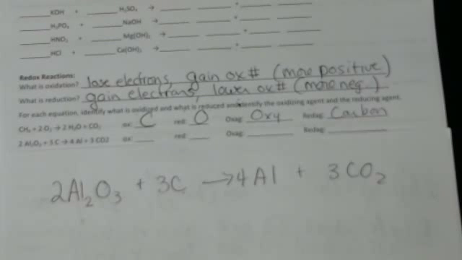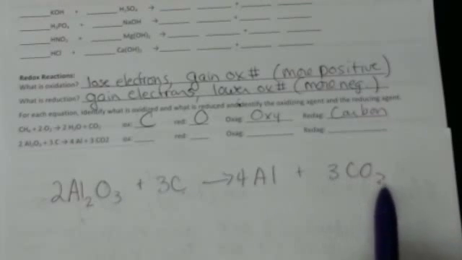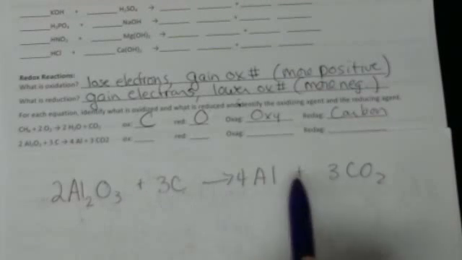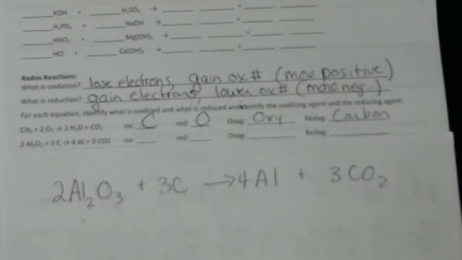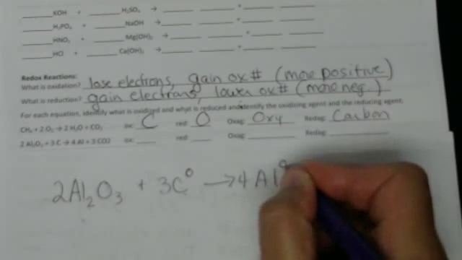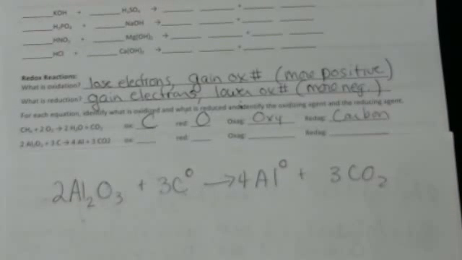Now, that is one of those reactions where, if you go back to your electronegativity rules, you'll see this is probably not going to happen. However, if it did, let's check if we're balanced. We have 4 aluminums, 2 times 2, 4 aluminums. 2 times 3, that's 6 oxygens. 3 times 2, 6 oxygens. 3 carbons, 3 carbons. So we're balanced. Now we're going to use our rules and determine our oxidation numbers. Anything by itself, like the carbon or the aluminum, we're going to call a 0.